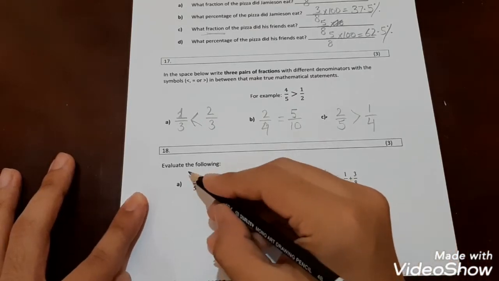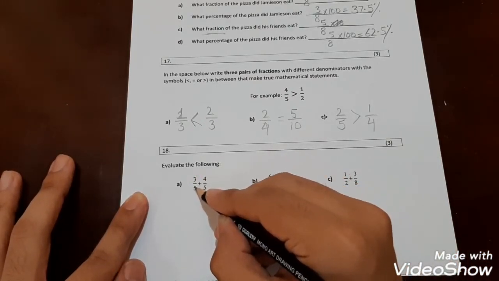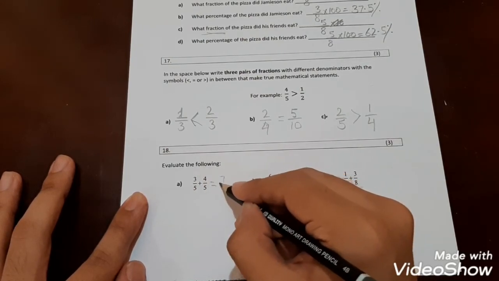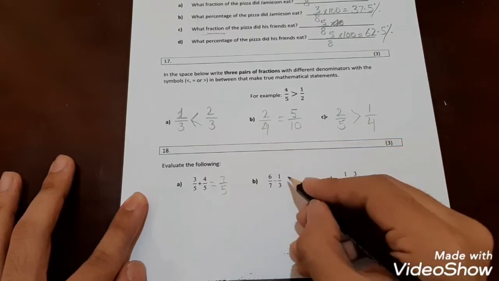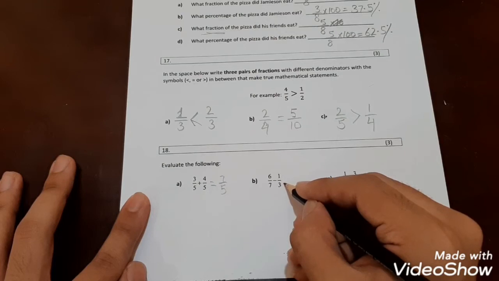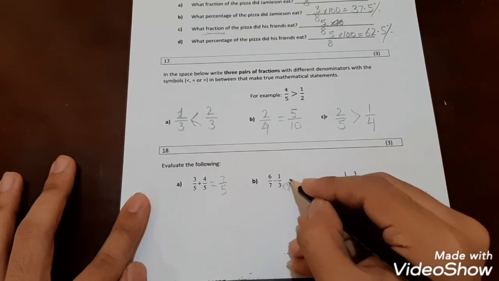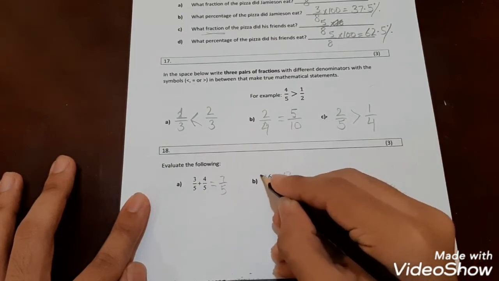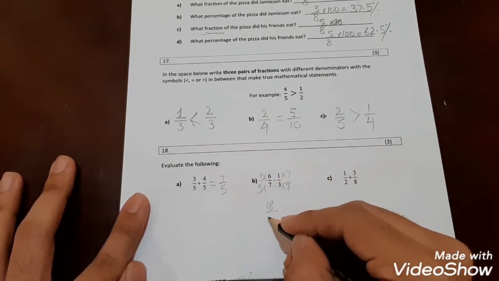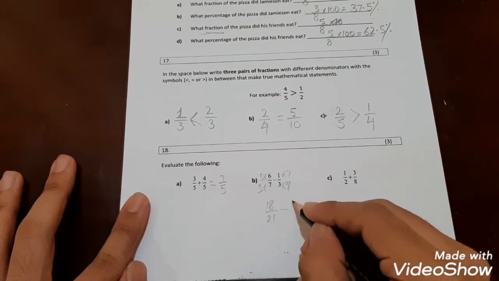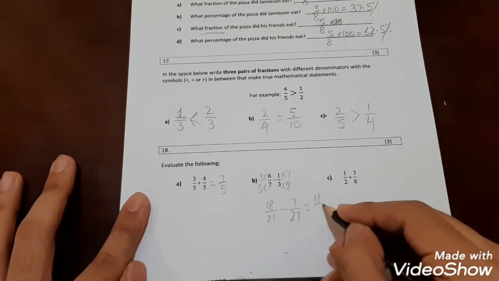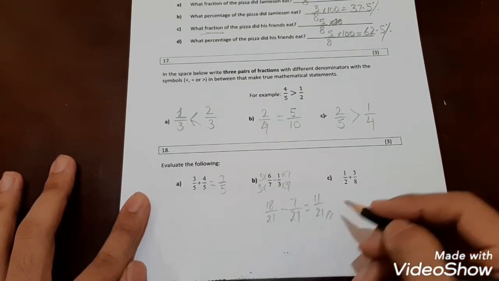Question 18 states evaluate the following. So 3 over 5 plus 4 over 5 will be 4 plus 3 is 7, 7 over 5. The next question states 6 over 7 minus 1 over 3. So we multiply 3 by 7 and 1 by 7, and over here 6 by 3 and 7 by 3, which will be 6 3s are 18 over 3 7s are 21 minus 7 over 3 7s are 21, which will be 11 over 21. So this will be the final answer.